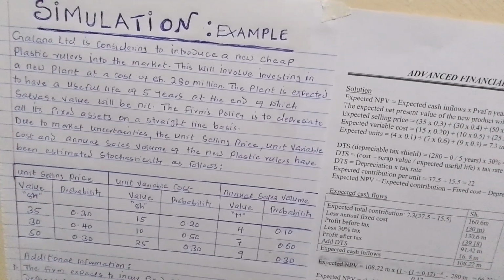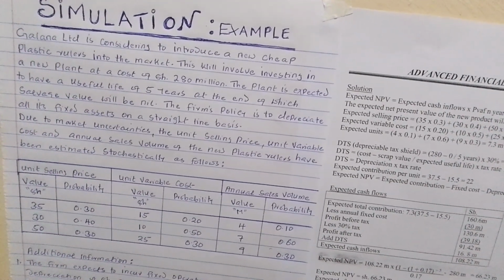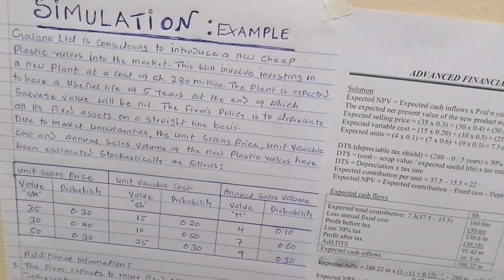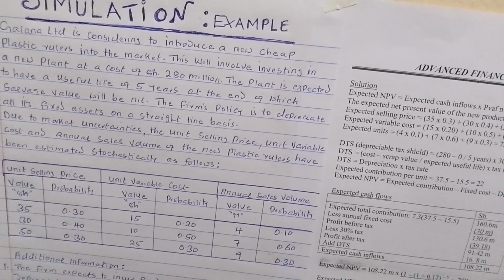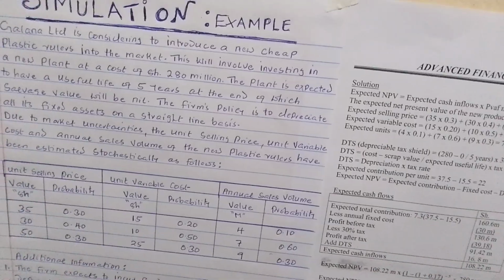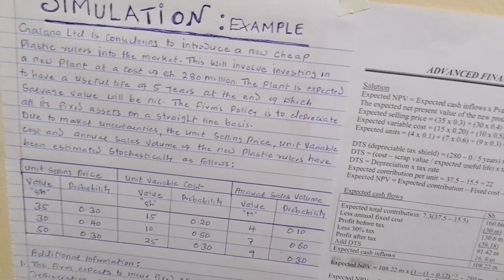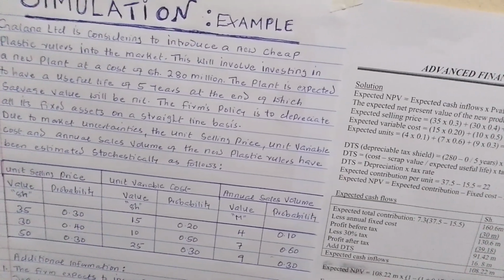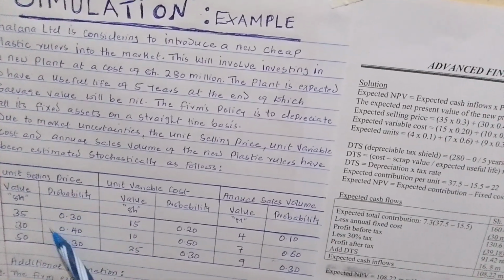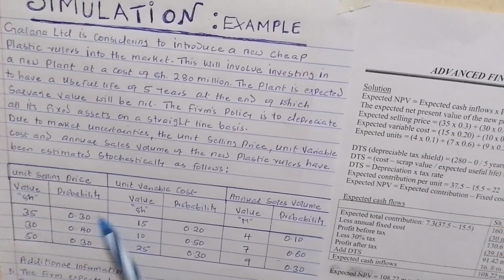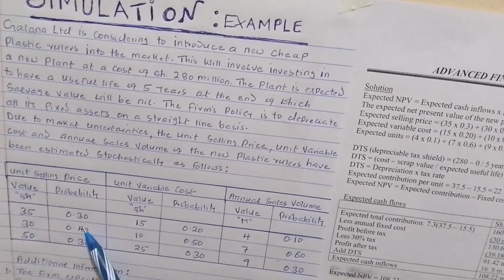Now we have the unit selling price, values shillings 5, shillings 30, shillings 50. The respective probabilities have been given there. And note when we start doing our solution, these unit selling prices, we will accumulate these probabilities and then we establish their ranges.